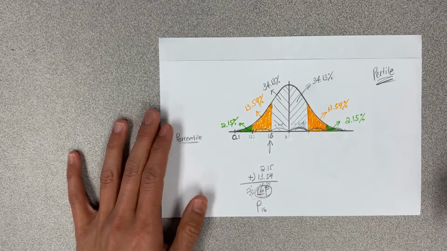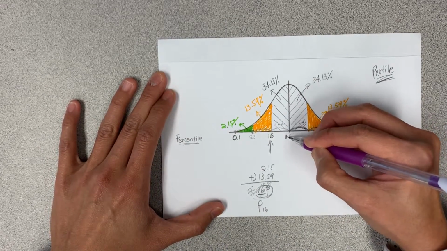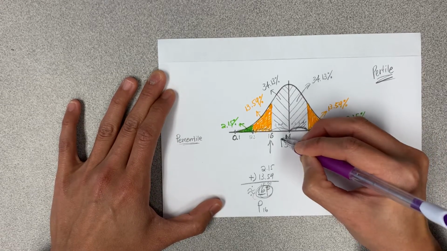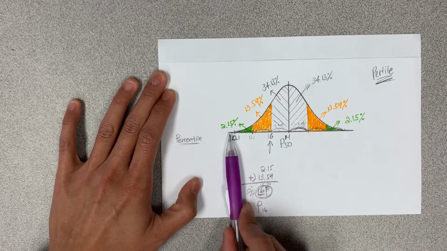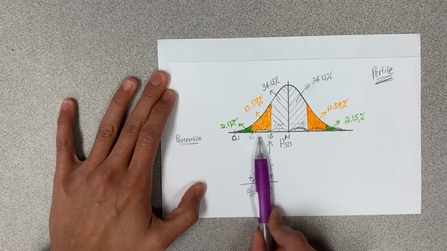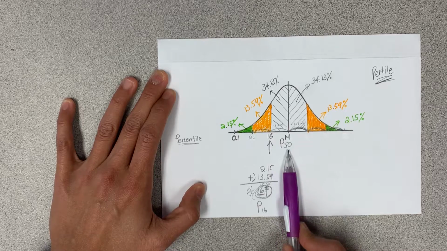Okay, now in the middle, this is the mean. It's always the 50th percentile, because it's halfway. From the very 0 on the left, cumulative all the way to the middle, it's always 50th percentile.